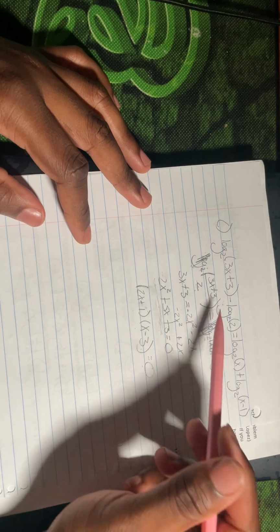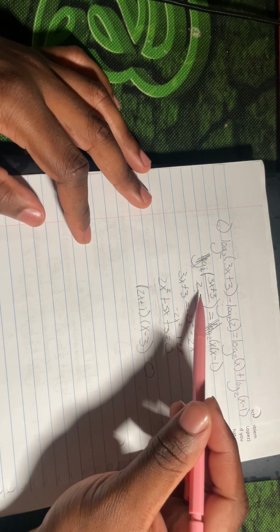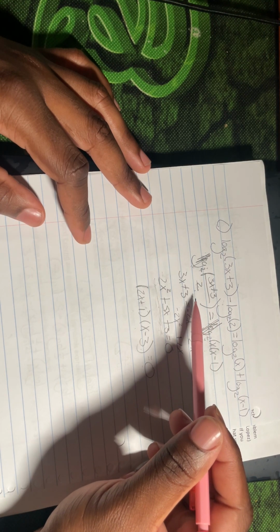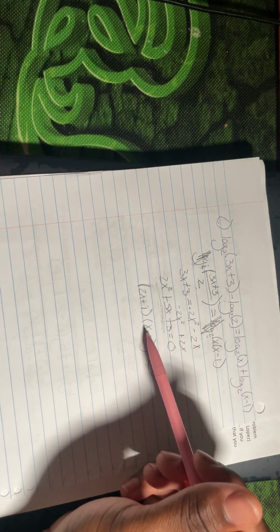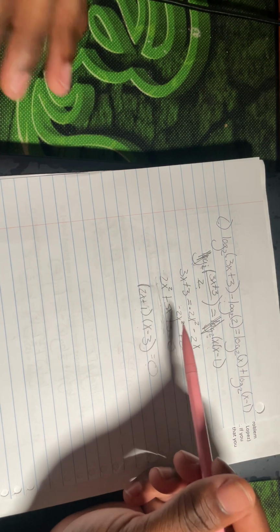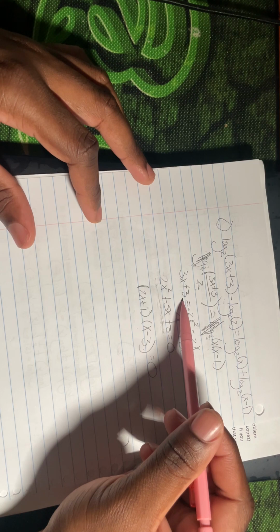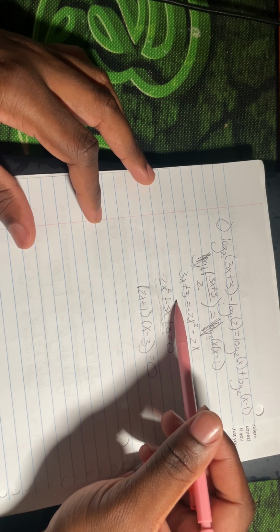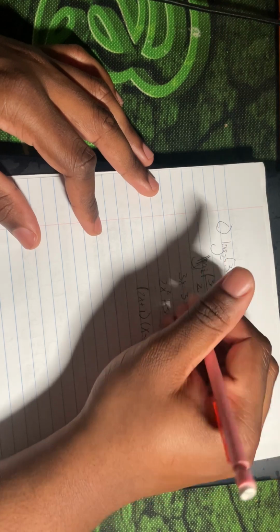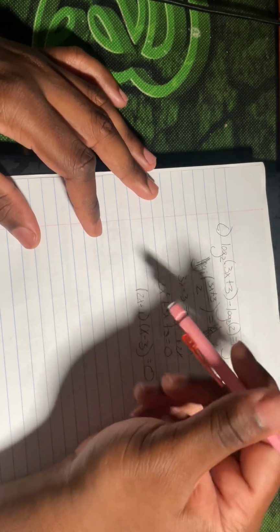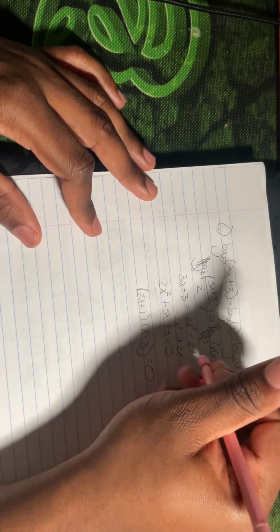Let me recheck my formation. Since we multiply this by 2, it should be a negative 3. Okay. So wait, I confused myself.